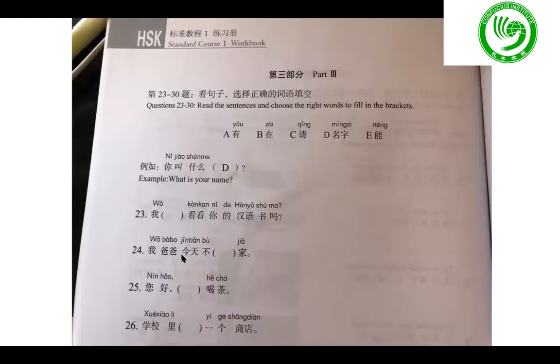Ready? 开始。23. So look at these answers A, B, C, D, E. We have learned all of these, but this one we haven't reviewed for a long time. This is 名字, means name. Okay? So 23. Which one you've got?